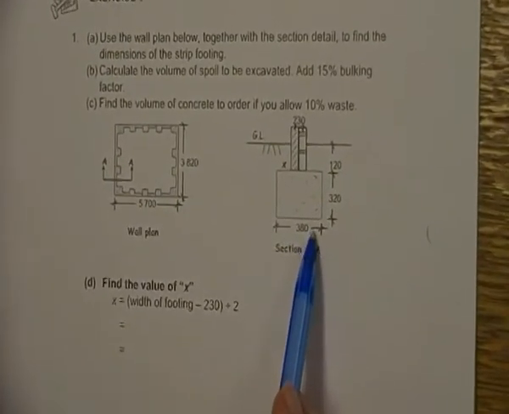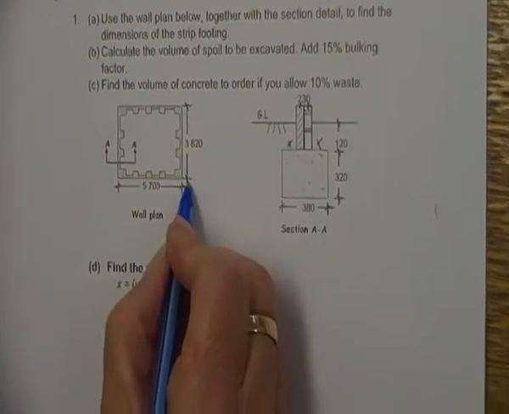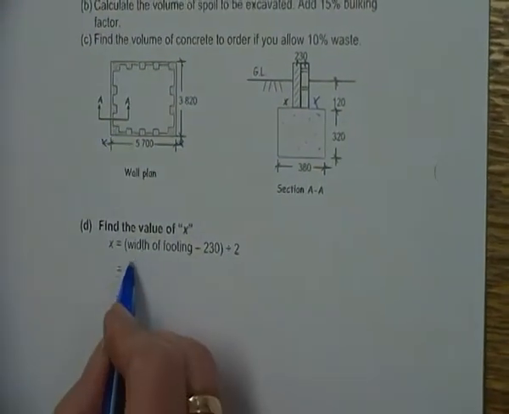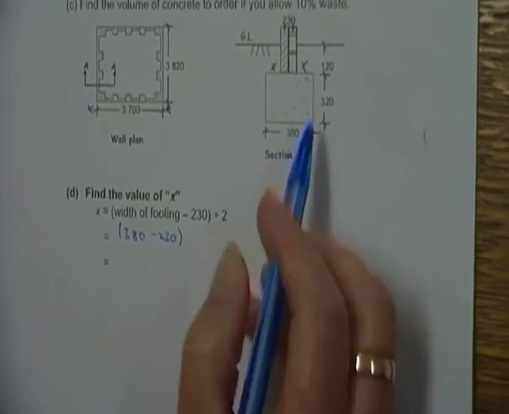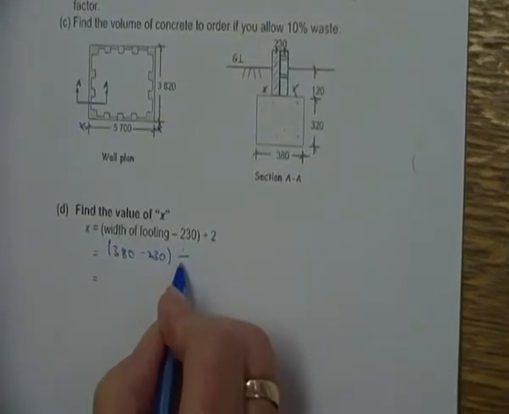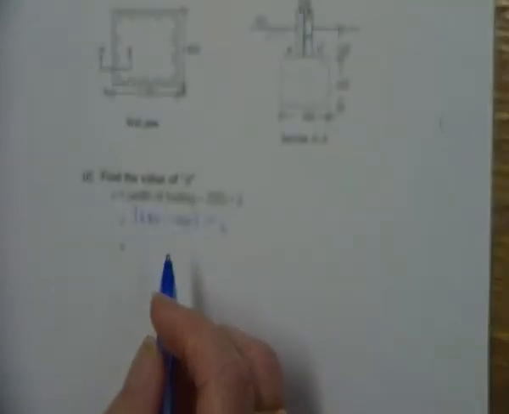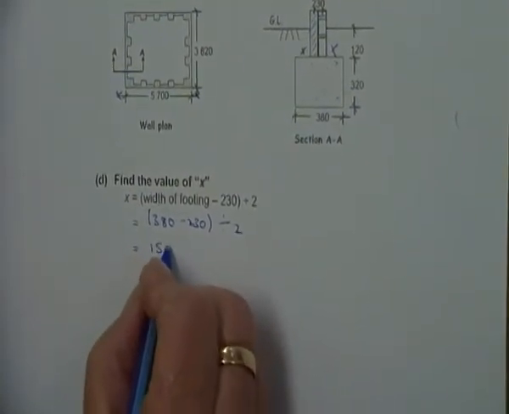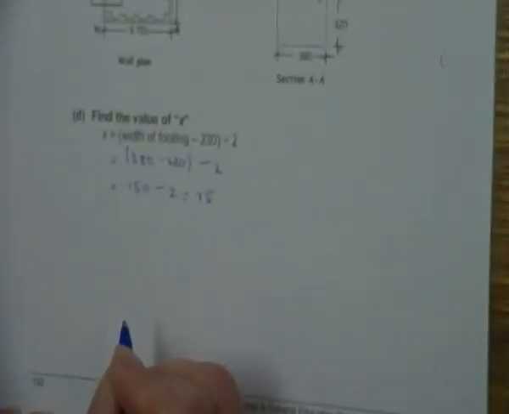So when we look at it, the rule is to find this X here and here. Our footing is going to extend past. So it is the width of the footing, so you're looking at 380 minus 230. Why 230, you say? It's the wall and the engaged pier. And we're going to divide it by 2 because we add it to both sides. So 150 divided by 2 gives me 75, which is what I'm adding to each side.